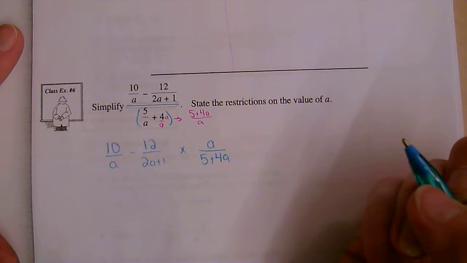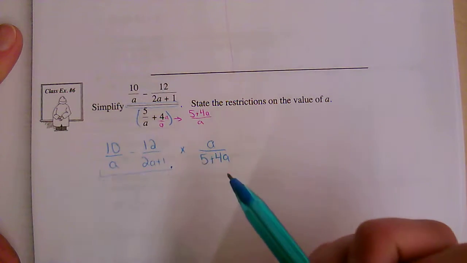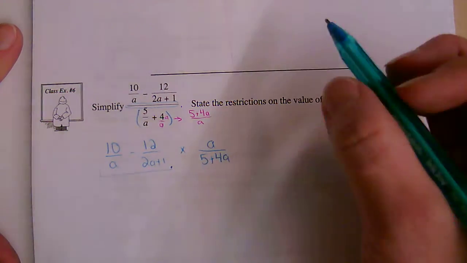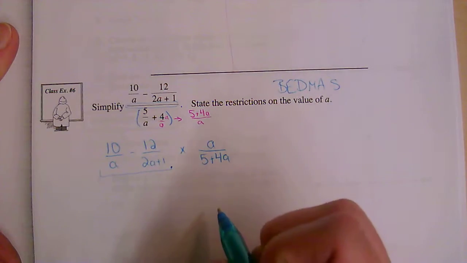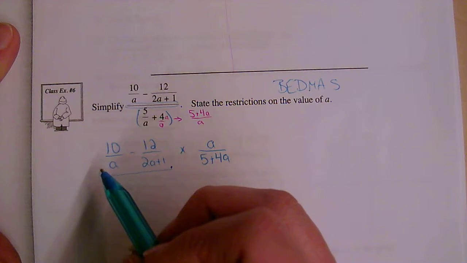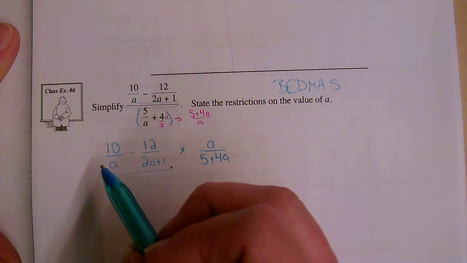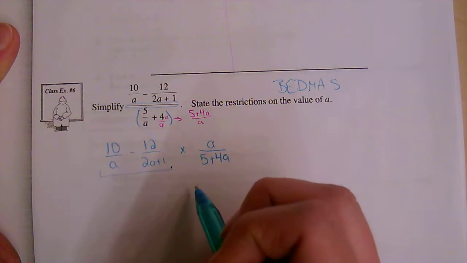And so then we definitely want to figure that out first, because once again with BEDMAS, we want to get those together, because that's division there.